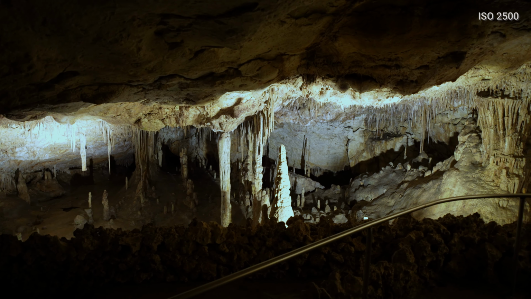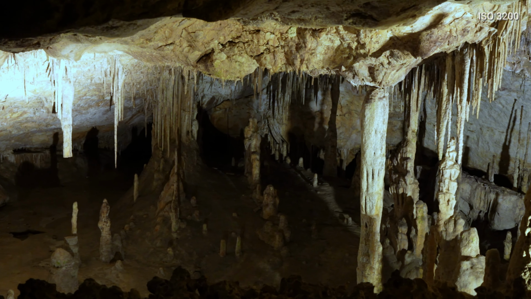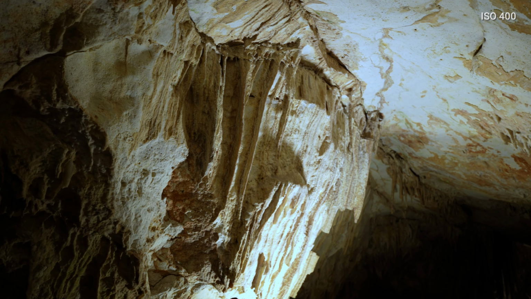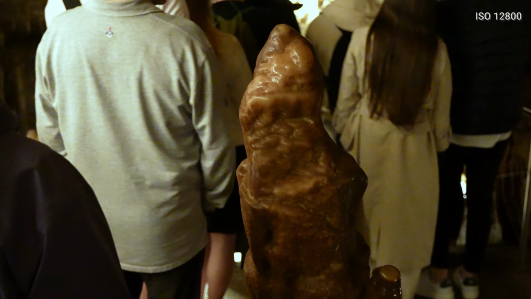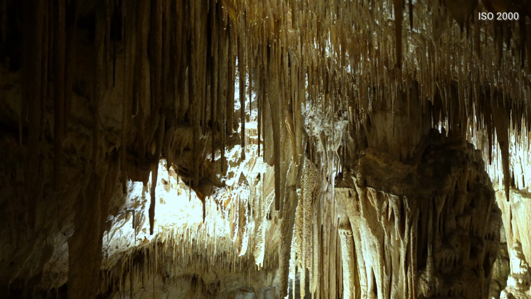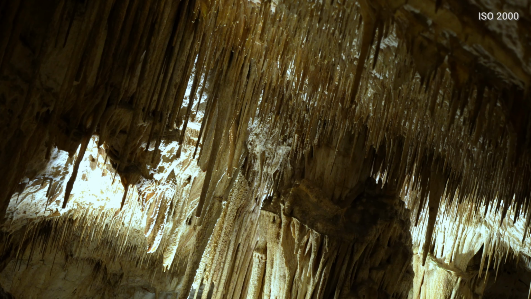The Dragon Caves, also known as Cueva del Drac, are a system of underground caves located on the east coast of the island of Mallorca, Spain. Welcome to the Dragon Caves. The caves were discovered in the 19th century by a French geologist, Edouard Alfred Martel, who explored the caves and discovered their natural beauty.